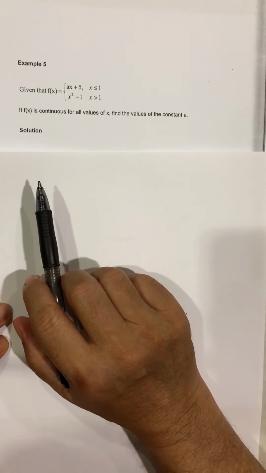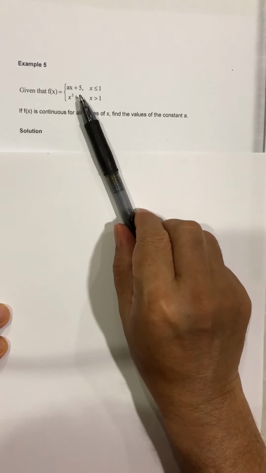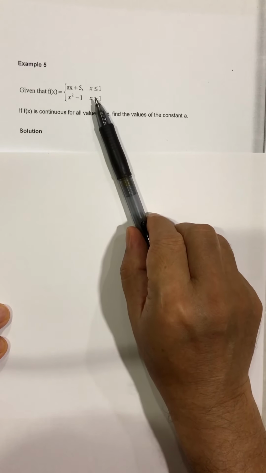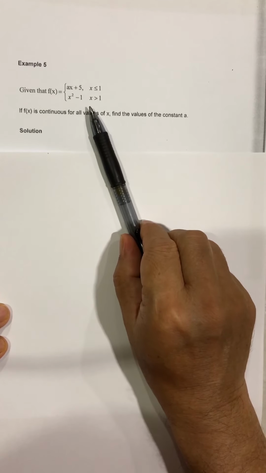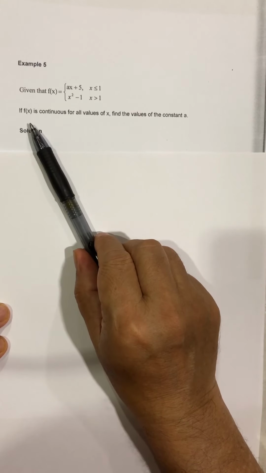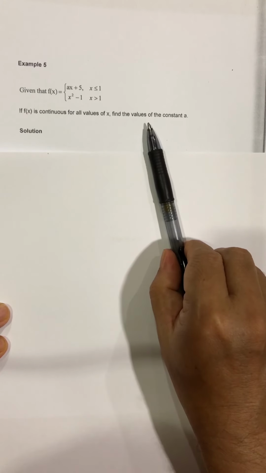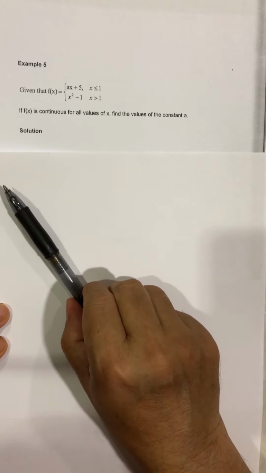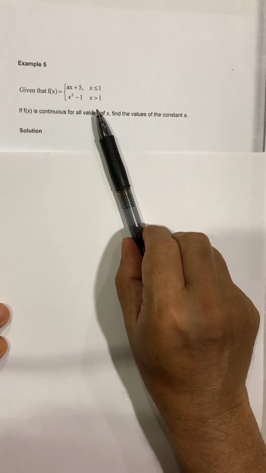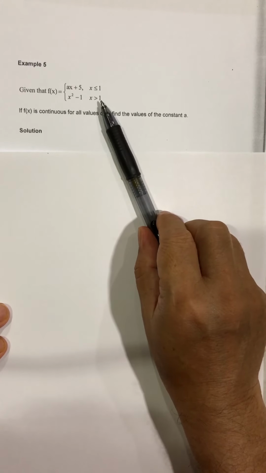Now we continue with example 5. Given that f(x) is equal to ax plus 5 for x less than or equal to 1, and f(x) is equal to x squared minus 1 for x greater than 1. If f(x) is continuous for all values of x, find the value of the constant a.